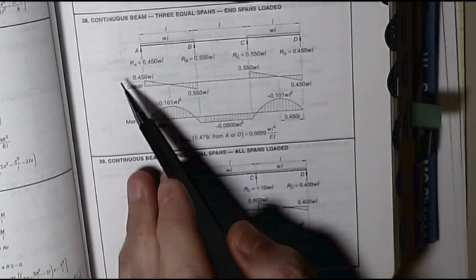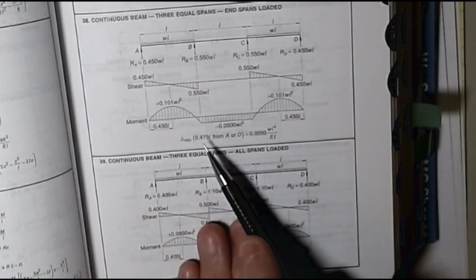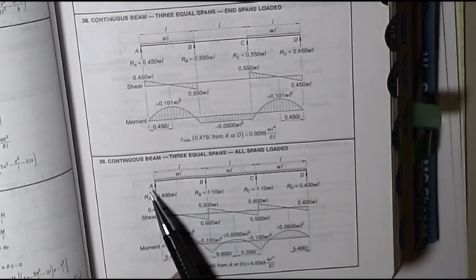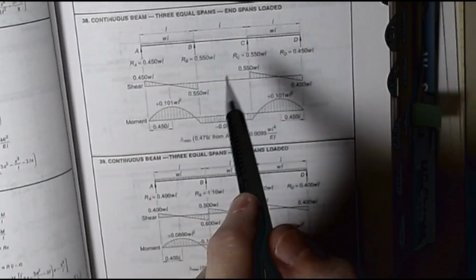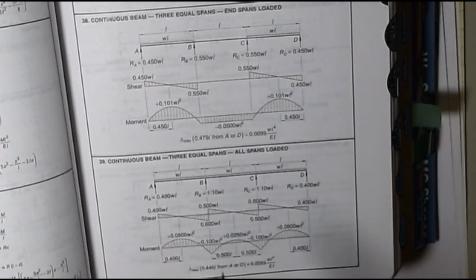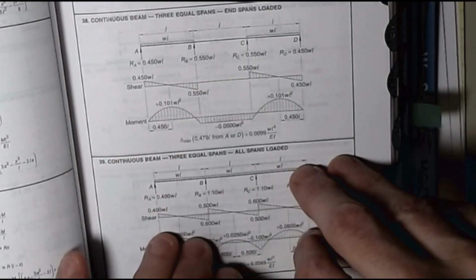Here's the shear diagram with the respective values, and here's the moment diagram with its respective values. And then you get to the last case, which is all 3 spans loaded. So between these 3 cases, I can capture the maximum moments at the midspan, the maximum moments over the support, and with that, I can then go in and do my design. So these tables are very, very useful.